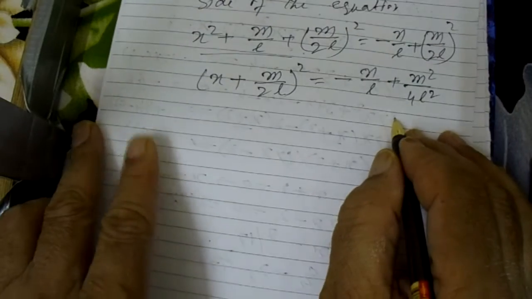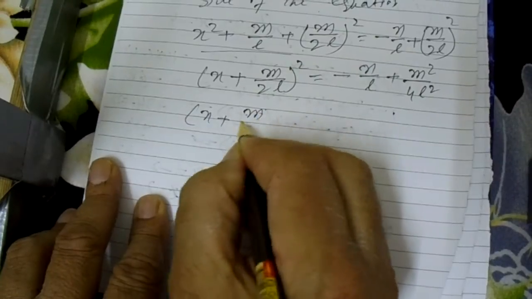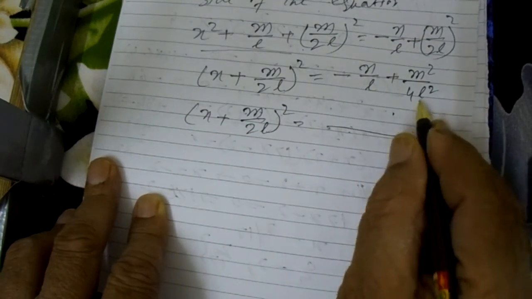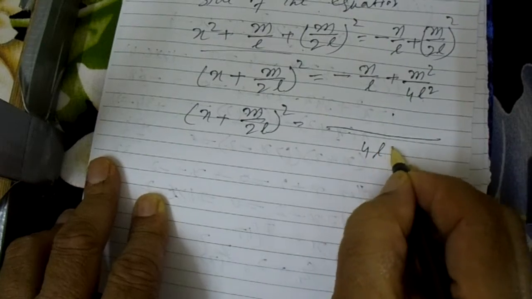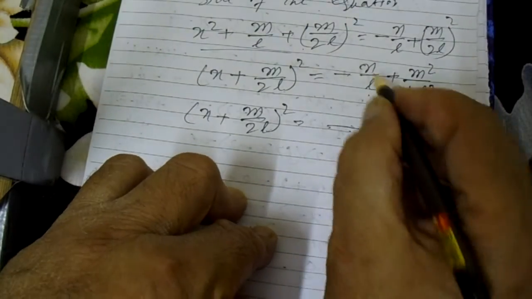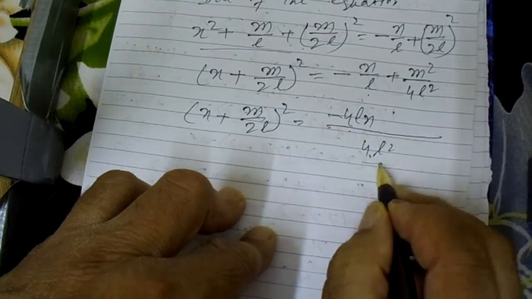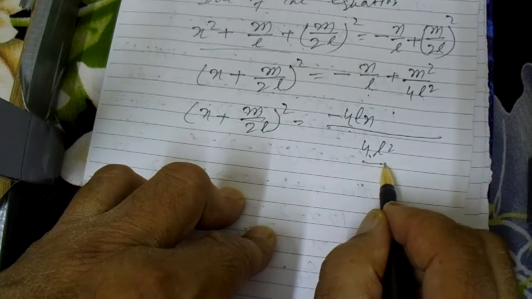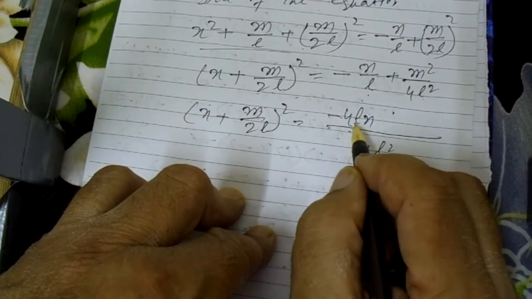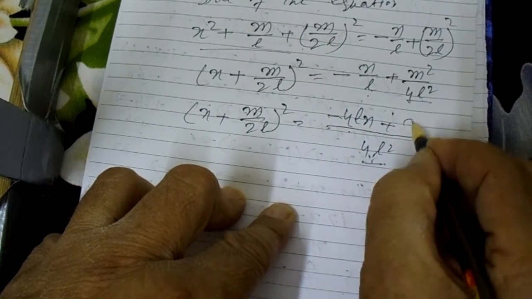Now again we write x plus m over 2L whole square is equal to, now we have 4L square as the LCM. L divided into 4L square we get 4L, and 4L multiplied by n gives minus 4Ln, and plus this divided by this, 1 multiplied by m square.